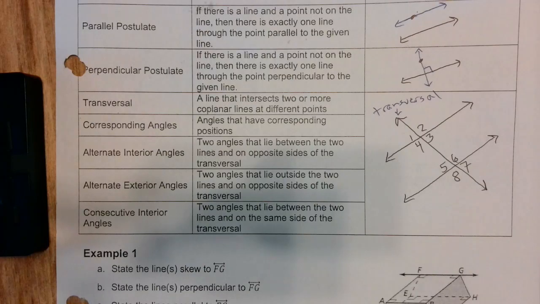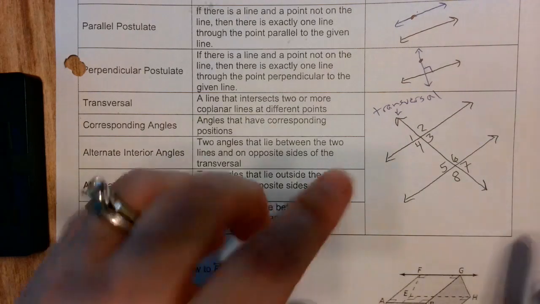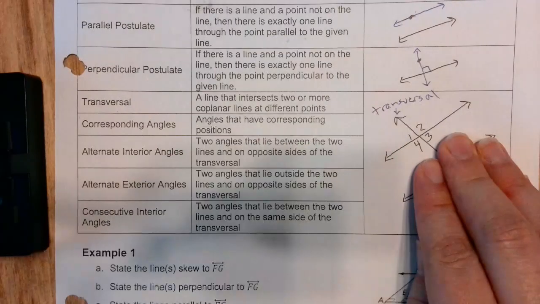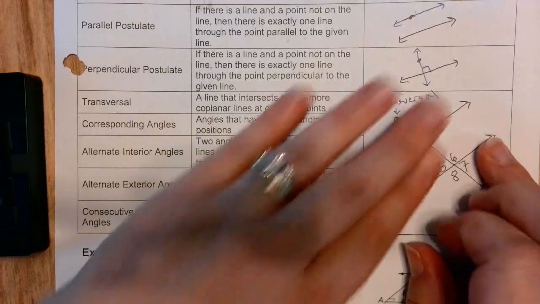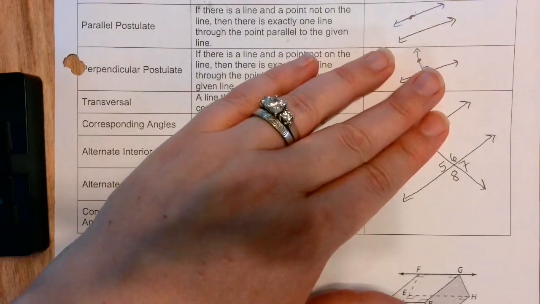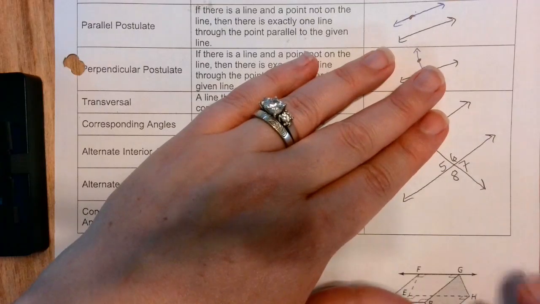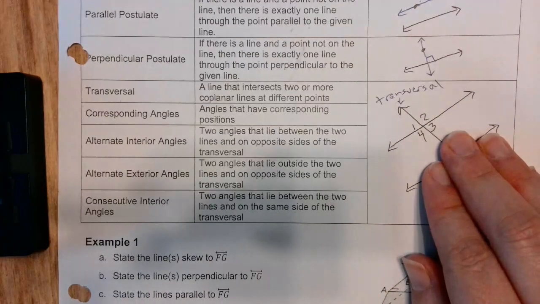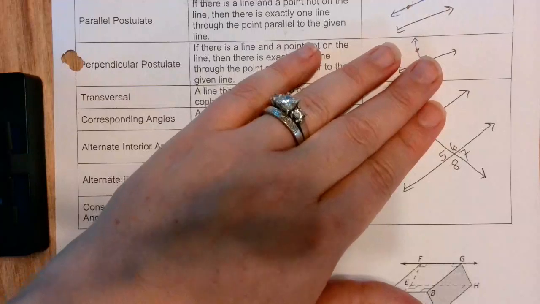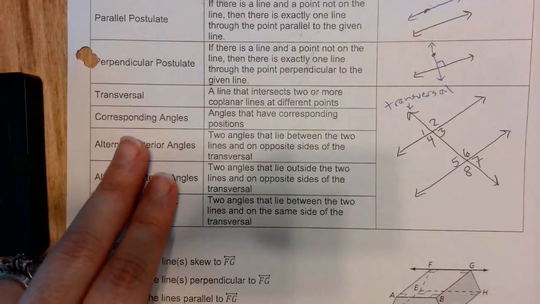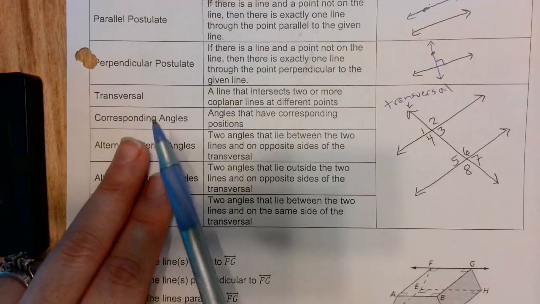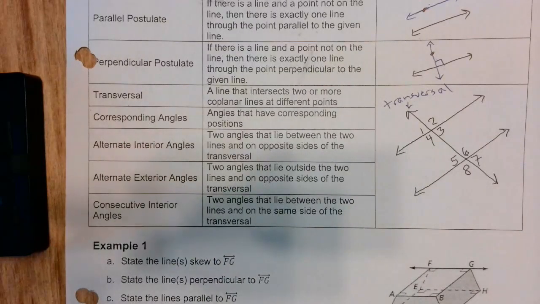Corresponding angles are angles that are in the same position in what I'm going to call the clumps. So I say there are kind of 2 clumps here. There's the top clump with the 1, 2, 3, 4. They're all together. And then there's the bottom clump with the 5, 6, 7, 8. They're all together. So there's a clump. There's a clump. Corresponding angles have the same position in the clump.